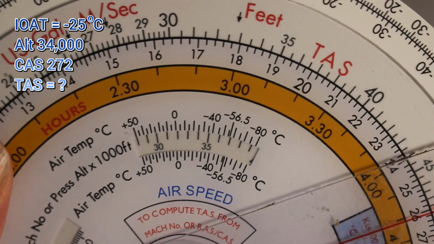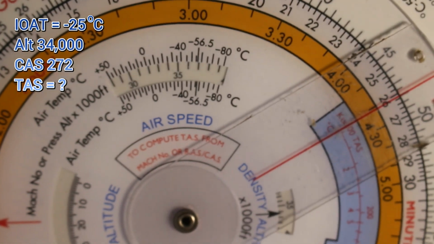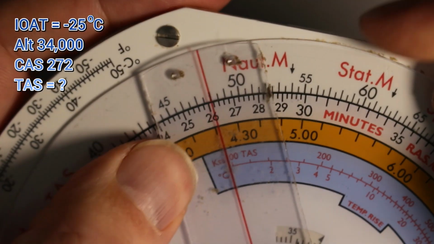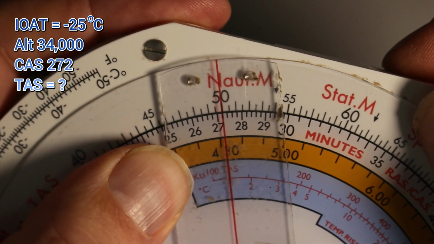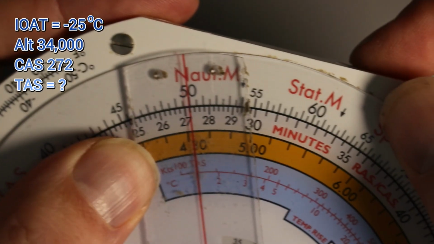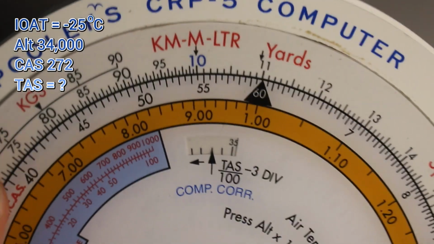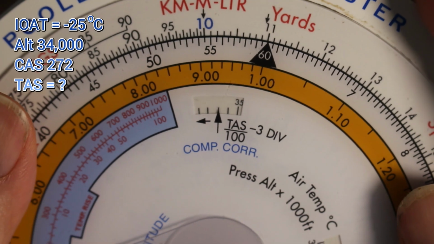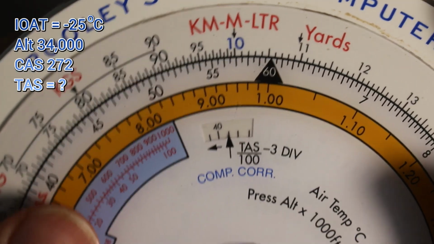Now the inner CAS gives me the outer TAS. 272 knots of CAS gives me 500 knots of TAS. Excellent. Except that that's not right, because compressibility factors in. 500 divided by 100 is 5. Minus 3 is 2. So I have to move the arrow 2 divisions to the left. 1, 2. There we go.